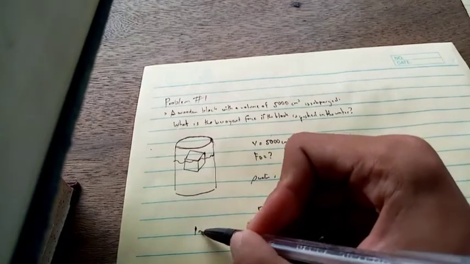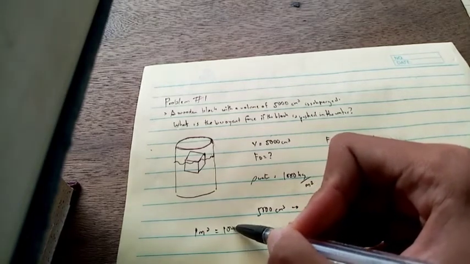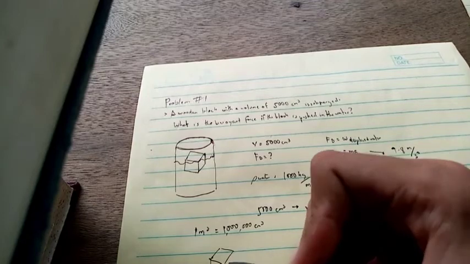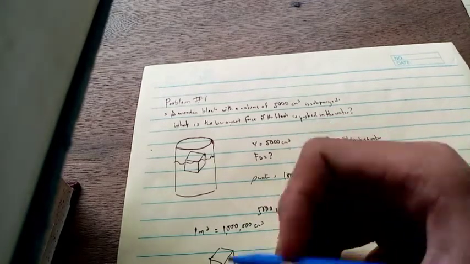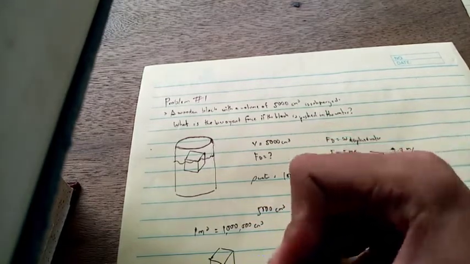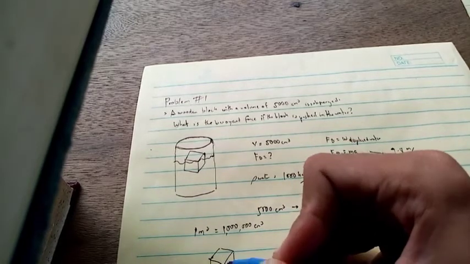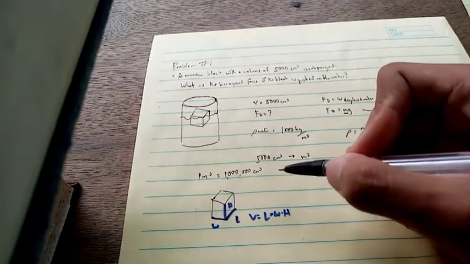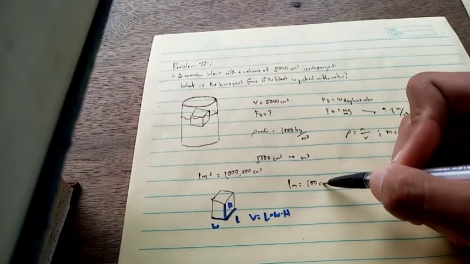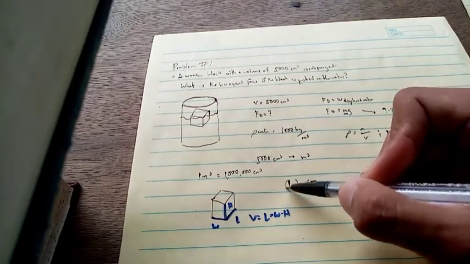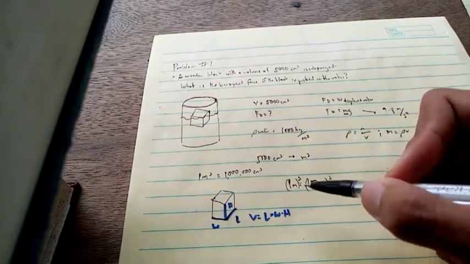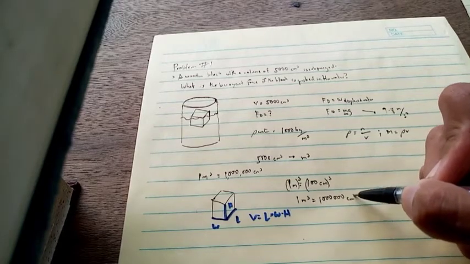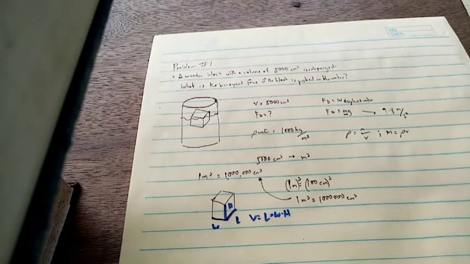Upon searching, I learned that 1 cubic meter is equal to 1,000,000 cubic centimeters. Why? Because a cube like this, for example, is a measurement of length times the width times the height, which is the volume. We know for a fact that 1 meter is equal to 100 centimeters. So if we cube both sides, we can get the values just like what I said a while ago.